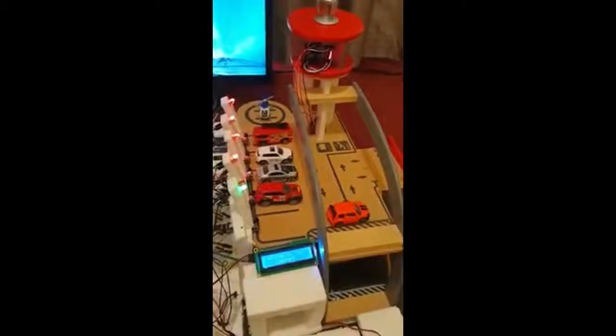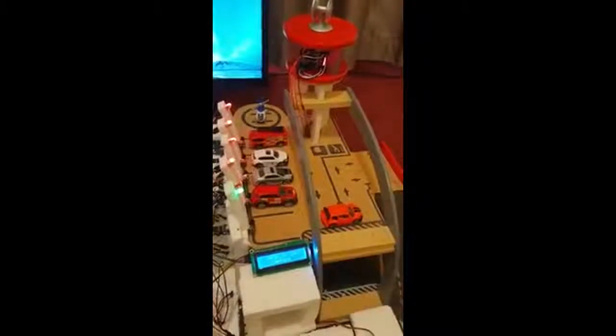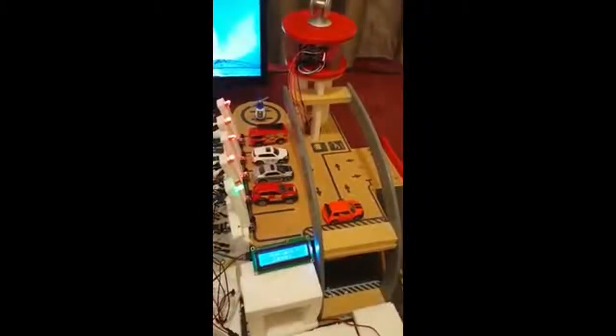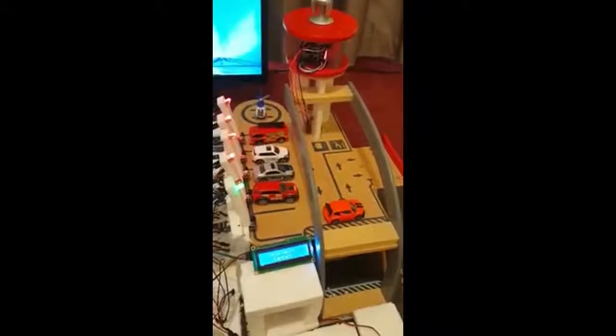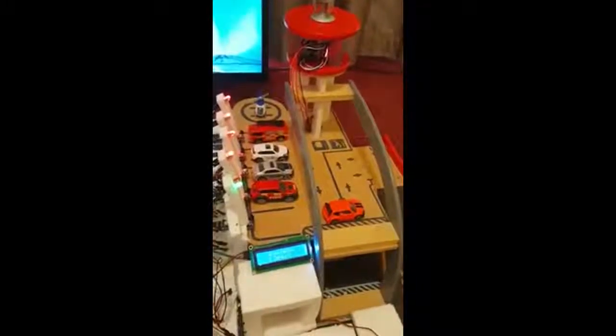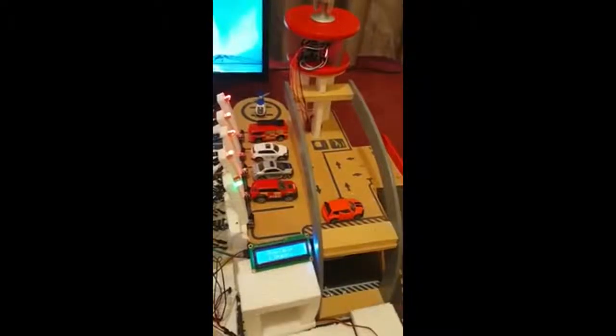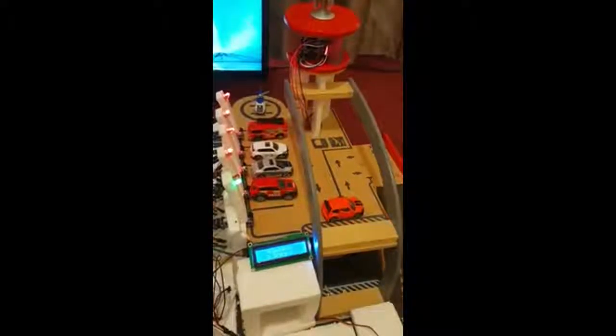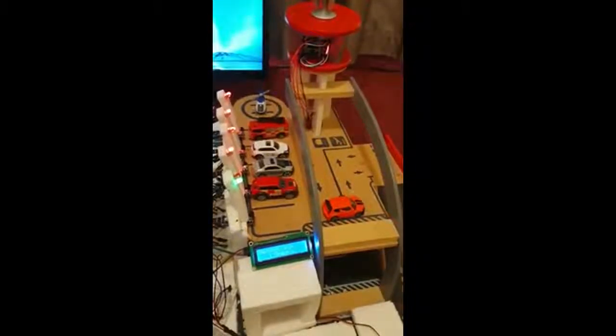Now we went to the first floor. The first floor consists of 5 car park slots. They are working on multi-threading, so each car slot is working with the others in a parallel way.